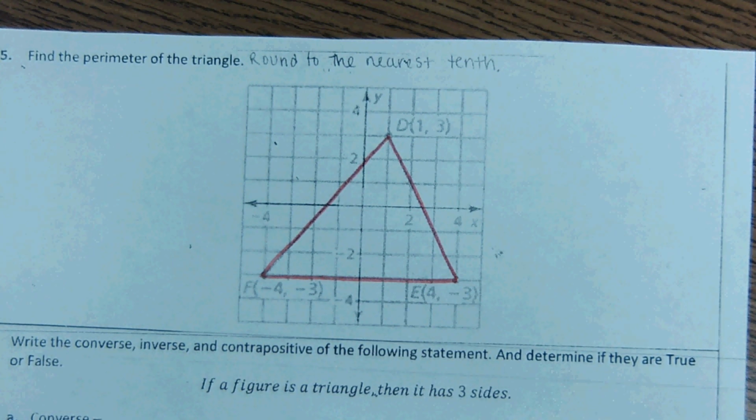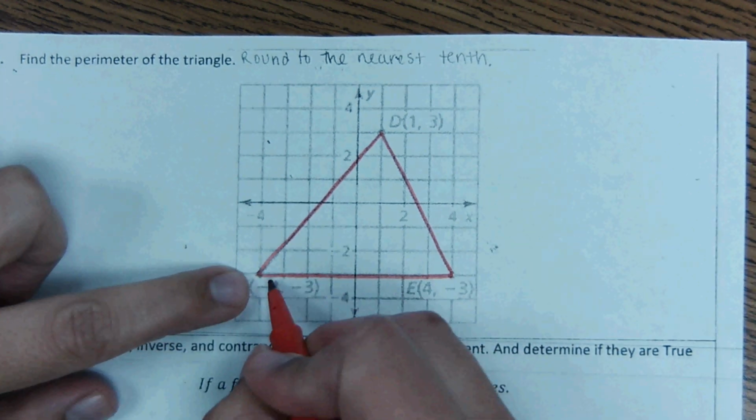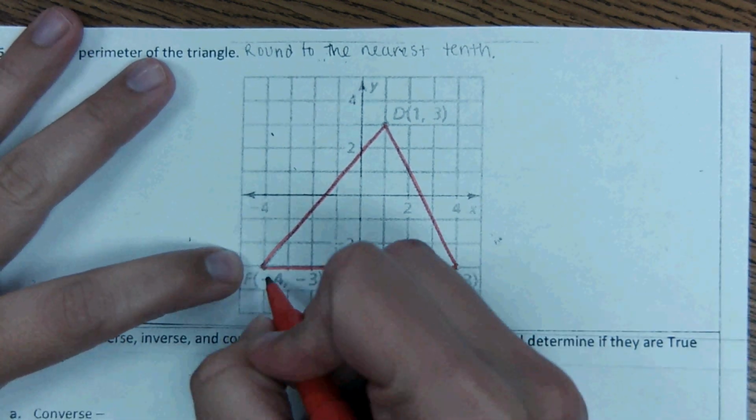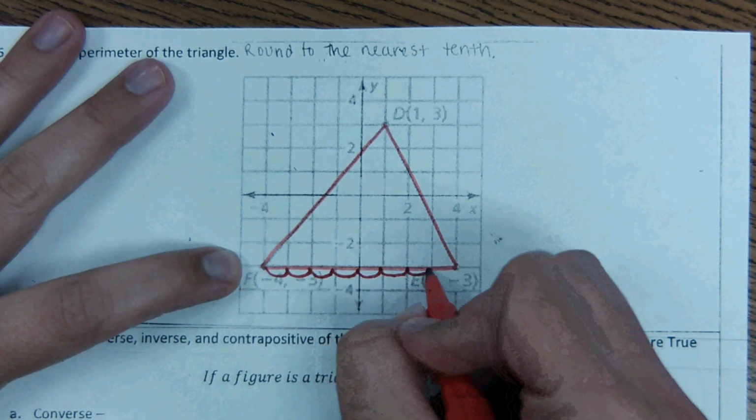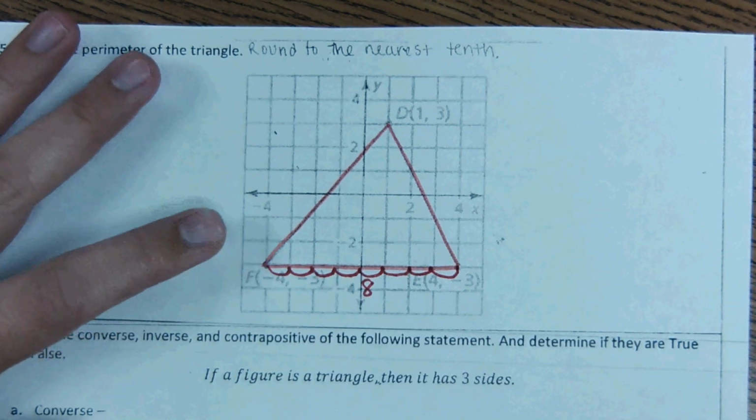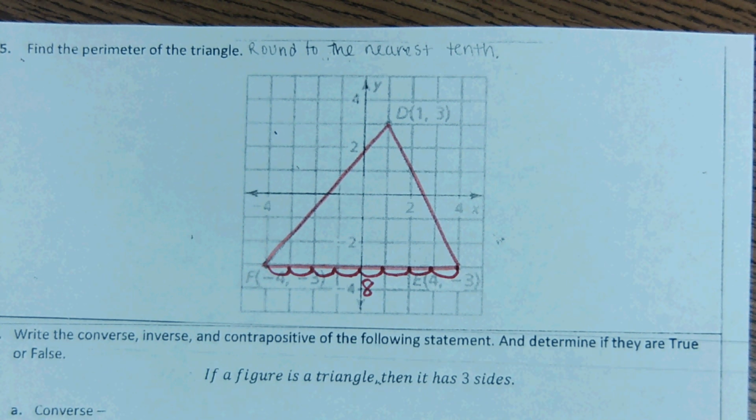Okay, so perimeter is the distance around the shape. What I would look for first is if one of the sides is on a specific horizontal or vertical line, because you can just count those units. So this would be 1, 2, 3, 4, 5, 6, 7, 8. 8 units.